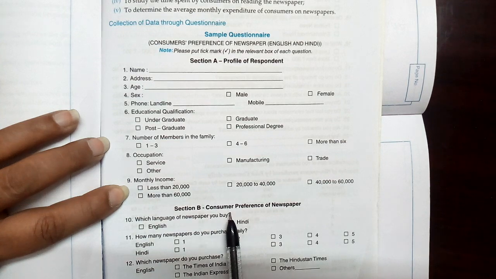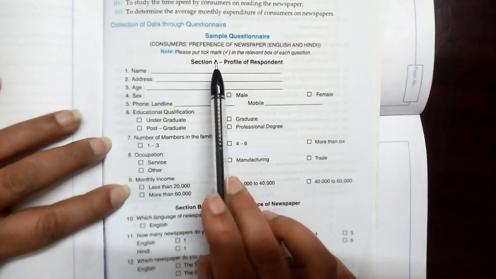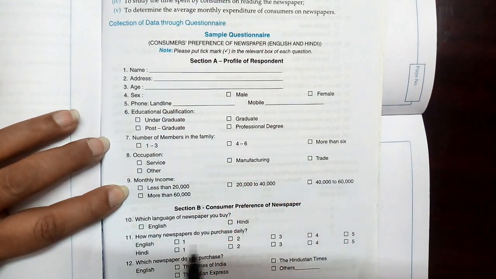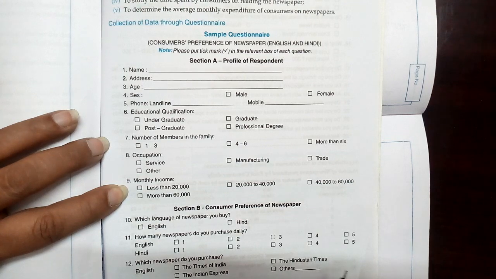Then there is section B that asks about the consumer preference of newspaper. Now here he is getting into the actual business. That is what the sample questionnaire is all about. So which language of newspaper do you buy? English or Hindi? Then how many newspapers do you purchase daily? If it is English, then 1, 2, 3, 4, 5. If it is Hindi, 1, 2, 3, 4, 5. So whatever is the number of newspapers they buy. And which newspaper do you purchase? If it's in English, then Times of India and Hindustan Times, Indian Express, others. So these are the ones that he has given a choice for. So a questionnaire can be made in this format.